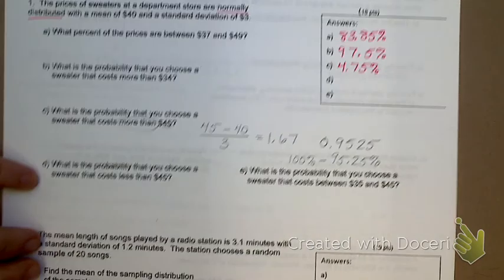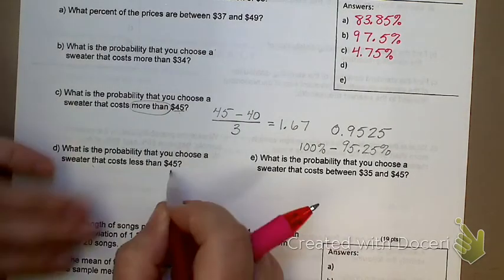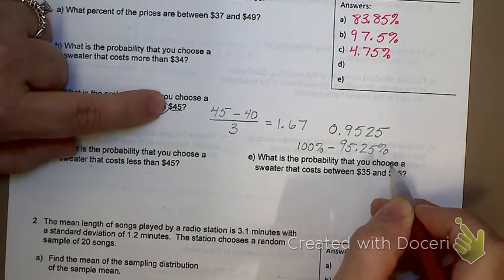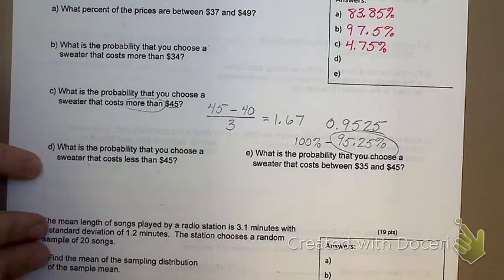Part D, what is the probability that you chose a sweater that costs less than $45? Well, that is the same number, so it has the same z-score, and that is the value from the chart, so it would be your 95.25%.